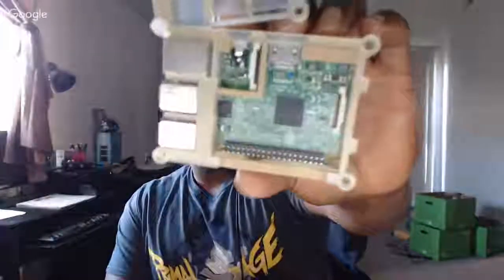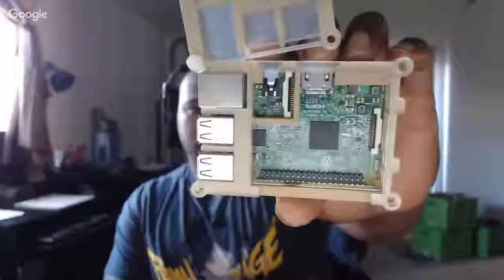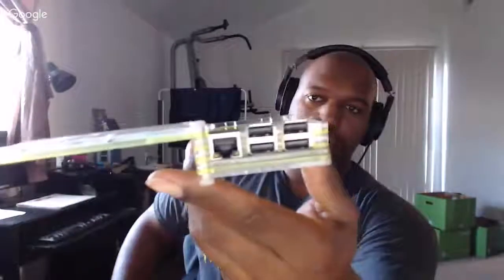So let's go ahead and I'll show you this. Inside is a little board, right? And on the board is all the stuff you need to basically run a computer. You got your 4 USBs. You guys have seen the Raspberry Pi. This is the Raspberry Pi 3, okay?